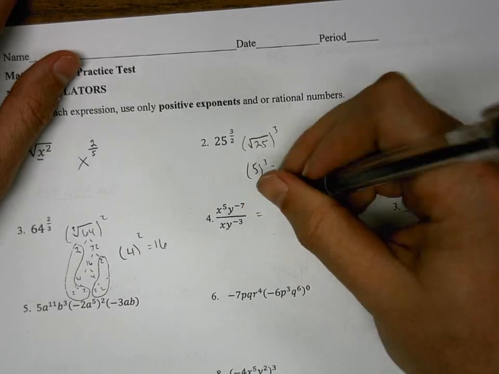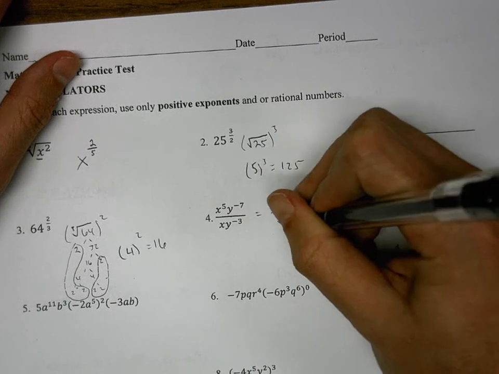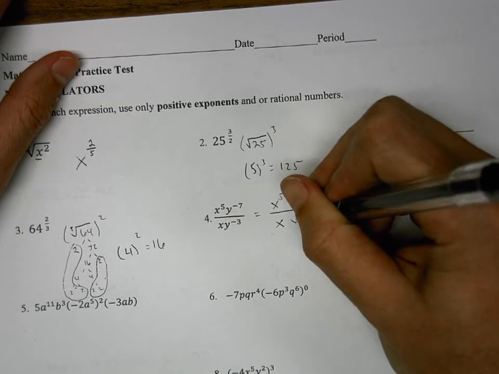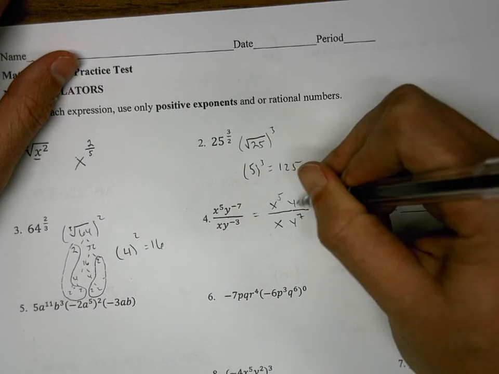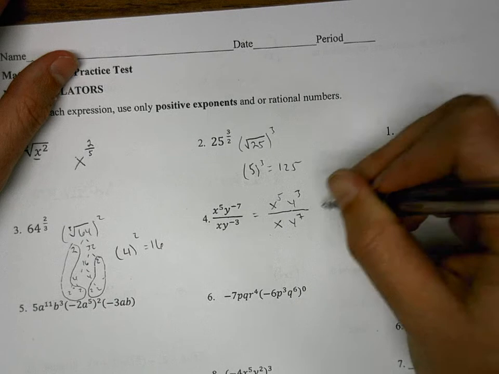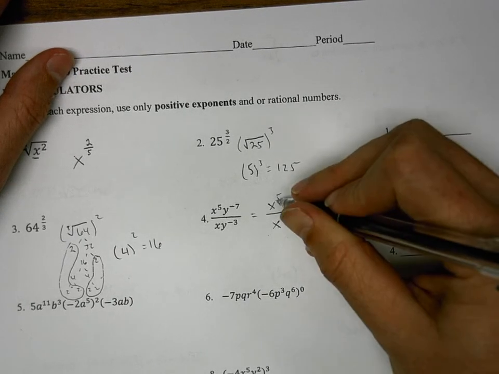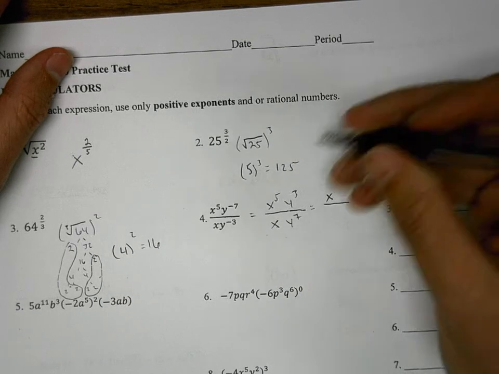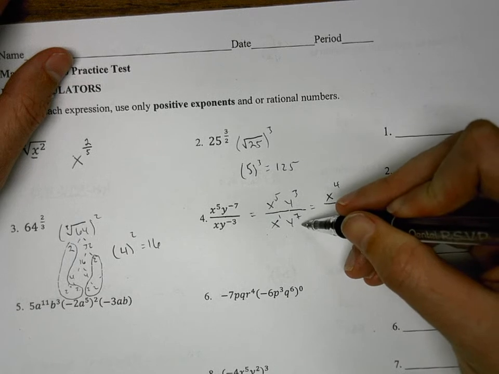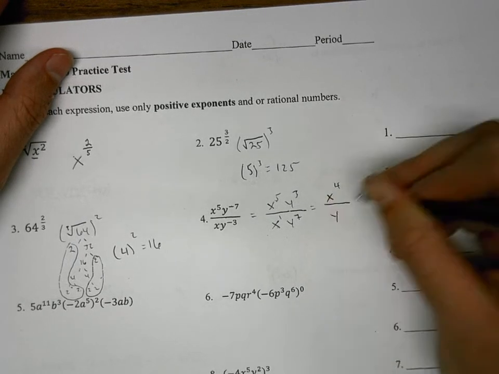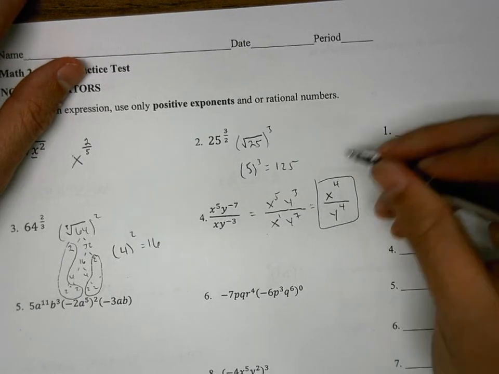For this, if the exponent's negative, move it. So this is x to the 5th. X is positive, so that stays. Y to the negative 7 moves down and becomes positive. X to the negative 3, y to the negative 3 moves up. And you subtract. X to the 5th, since the bigger exponent is on top, x will be in the numerator. And 5 minus 1 is 4. Since the bigger exponent is in the denominator, y is going to end up in the denominator, and 7 minus 3 is 4 as well. So that's your final answer for number 4.